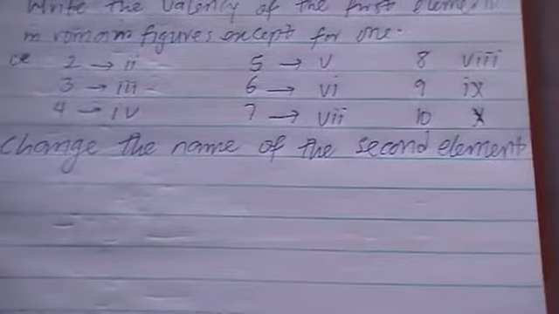Change the name of the second element in the following pattern.